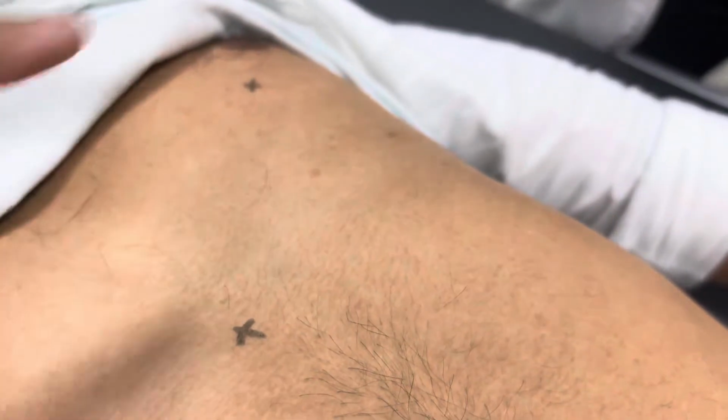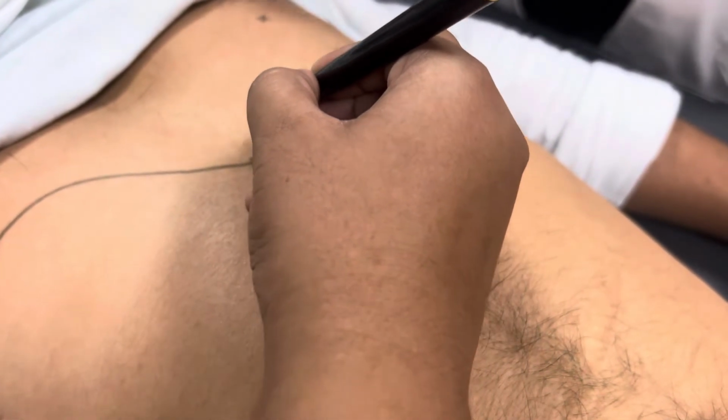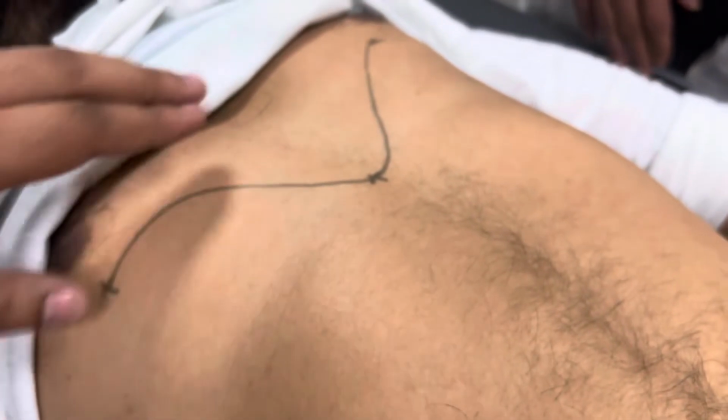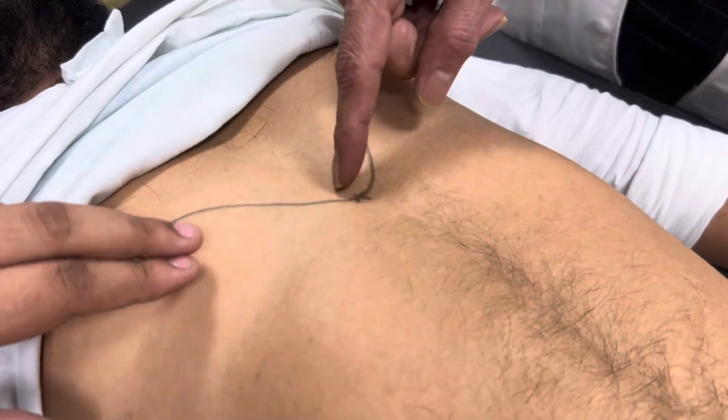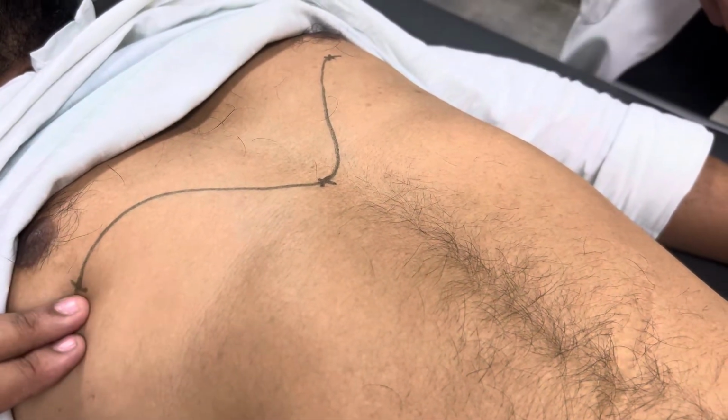Okay. Now join these 3 points with a convexity. This represents the upper border of the liver. This lies under the right and left cupola of the diaphragm, and here we have the central tendon of diaphragm. Okay. This is the upper border of the liver.